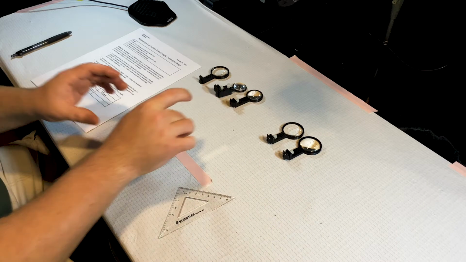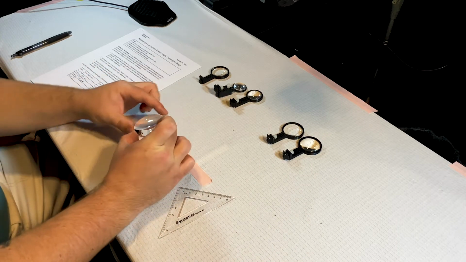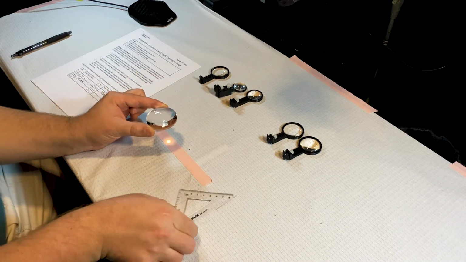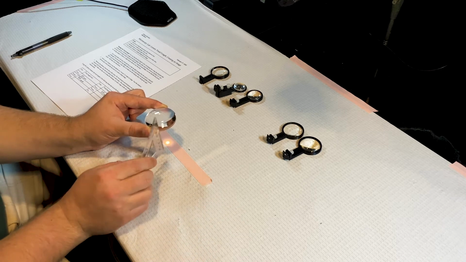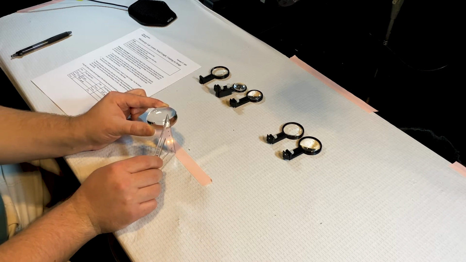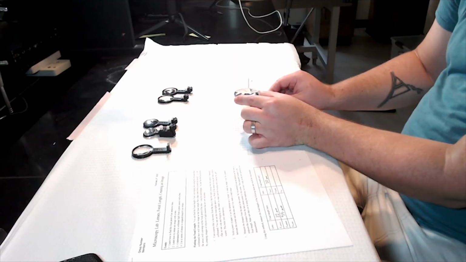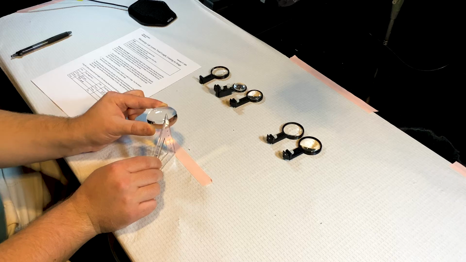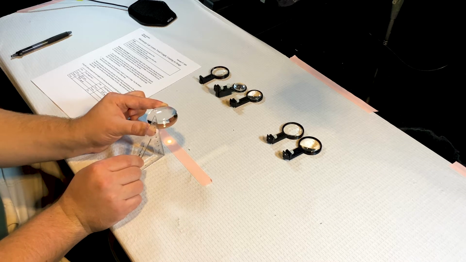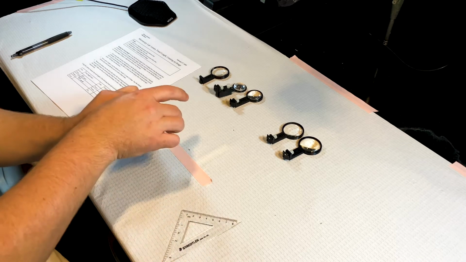Now we have an unmounted lens here, with a much larger aperture. I always want to try to grab the lens by the side if possible, because your fingerprints do mess with the image. And that's about 60 millimeters.